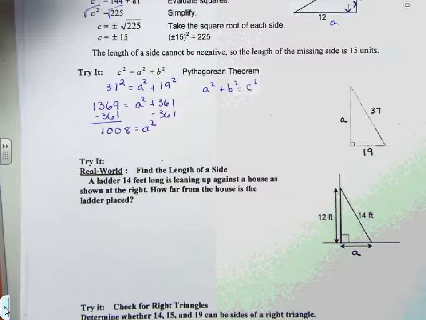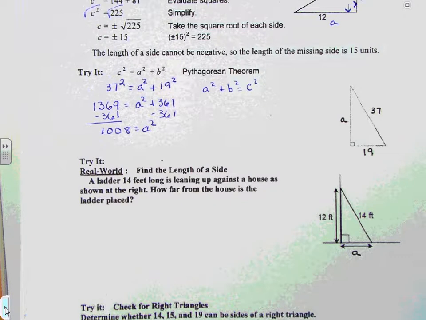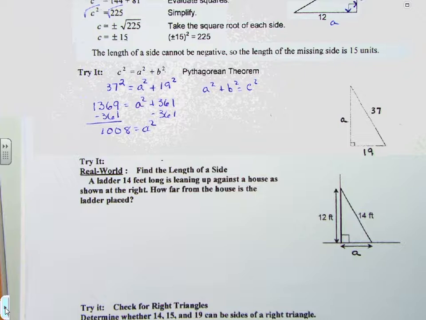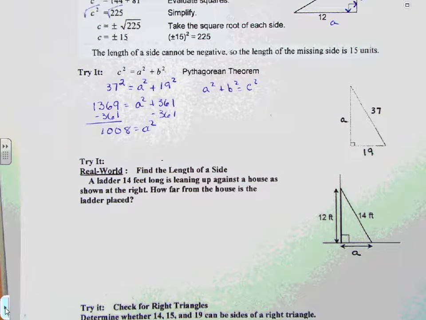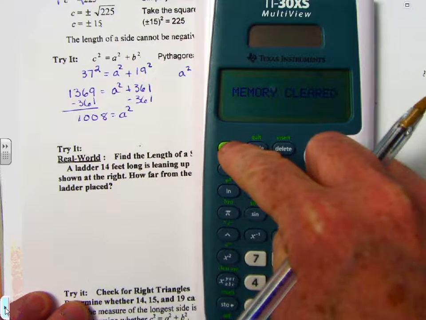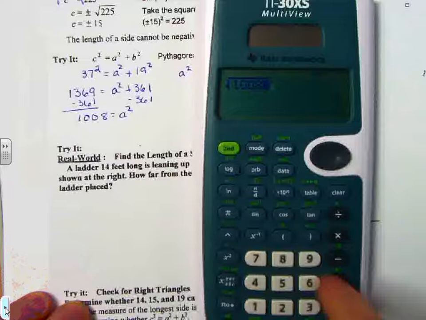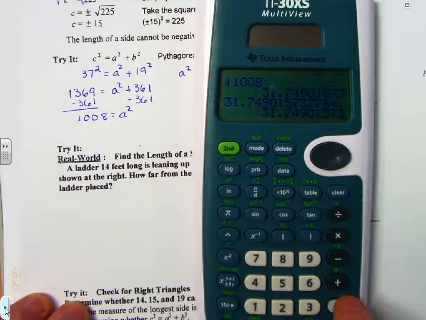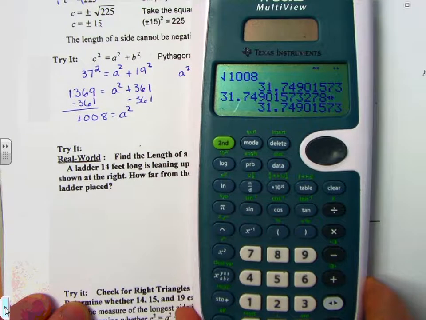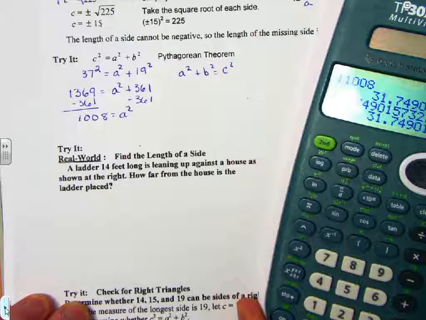So now what? How did you get that? You have to square root the 1008? Okay. So if I take 1008, second square root, 1008 equals, and then I have to talk. There we go. Okay. Now, I believe the directions said round to the nearest 100th up in our first example.